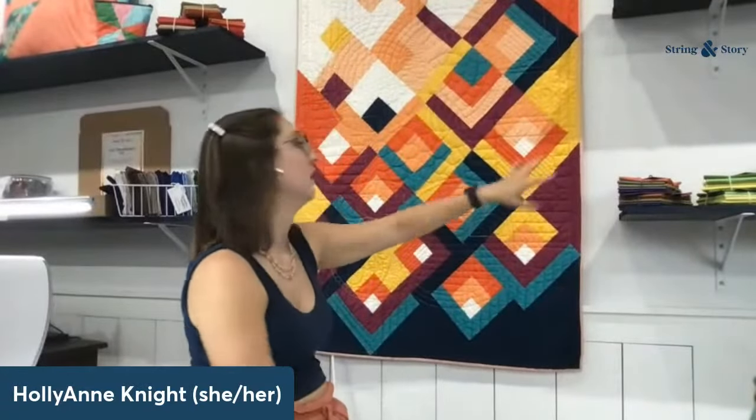So let me see if I can get a good angle. Okay, so yeah, that gives you a good angle on, whoop, I'm trying to help you see the quilting on this so you can see kind of the complexity of the quilting on this quilt behind me in case you are not familiar with this quilting plan of mine. This had ruler work, this had free motion, it's got all the things going on, right?